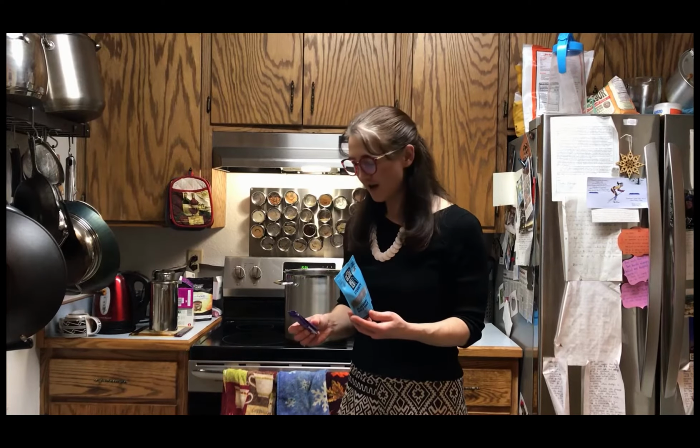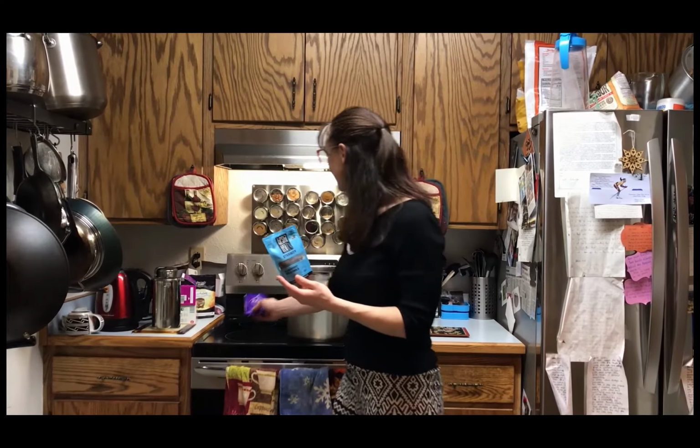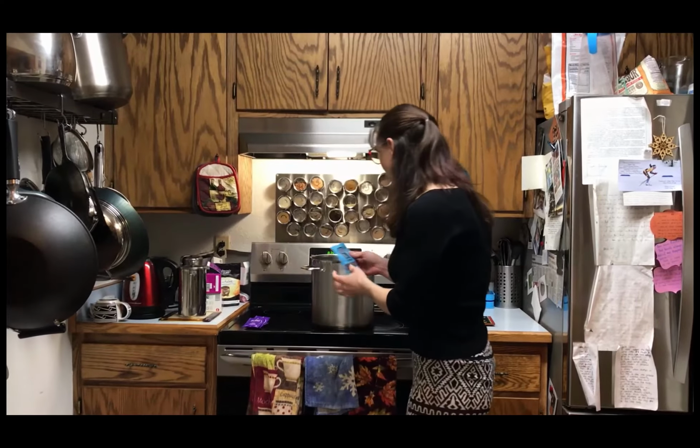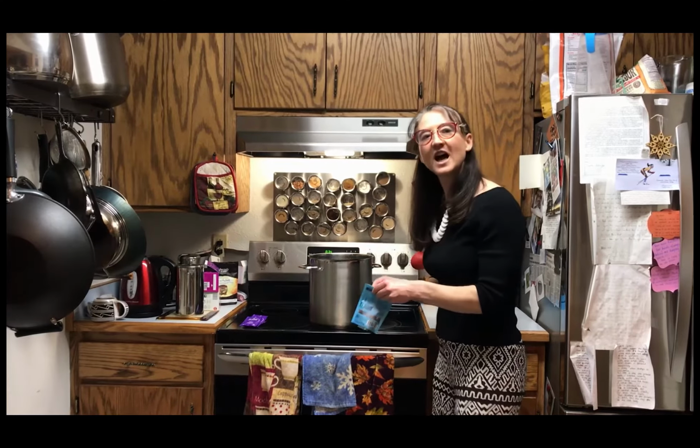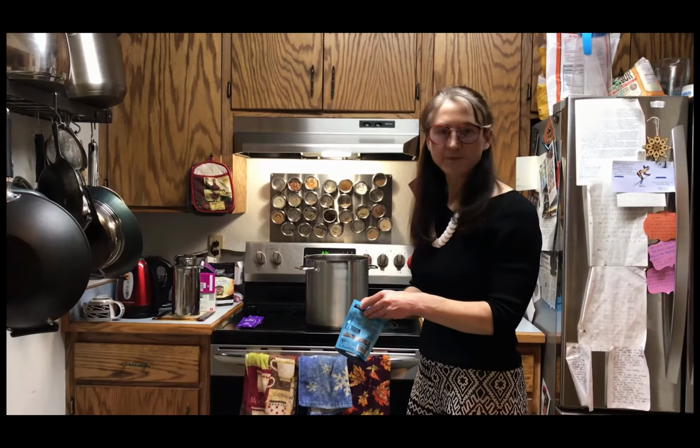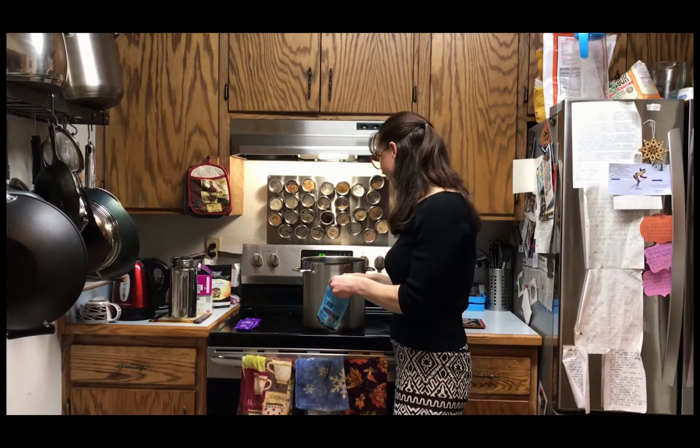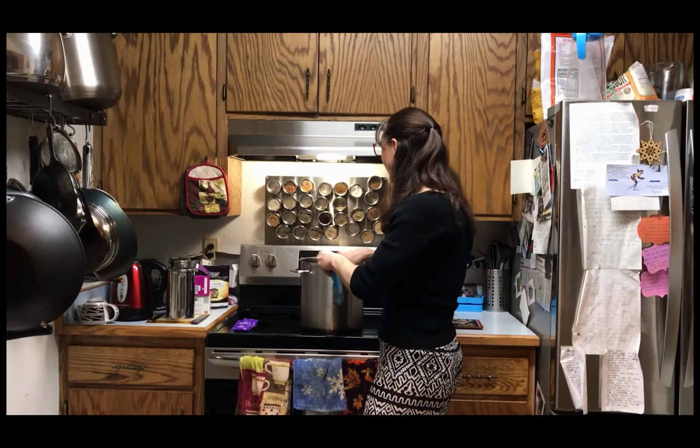So we'll look tomorrow at the microbes that are found in the SCOBY. But for today, you can just add your tea. And I go ahead and add the tea first. I bring it to a boil. And we'll come back here in a moment after this has reached a boil.